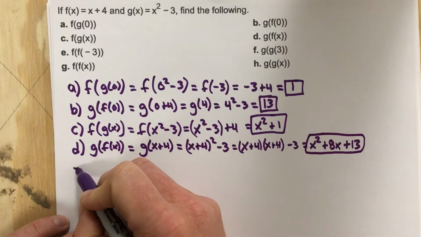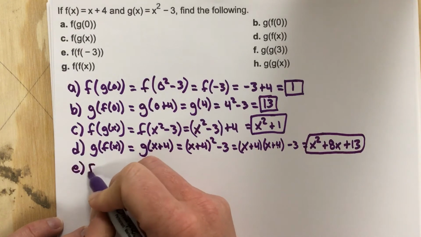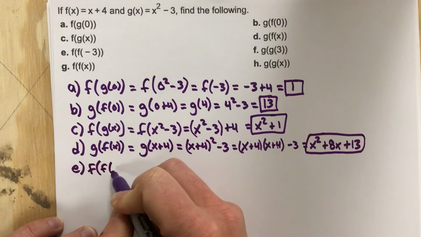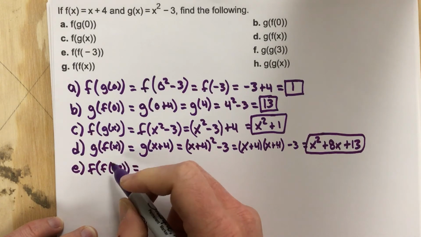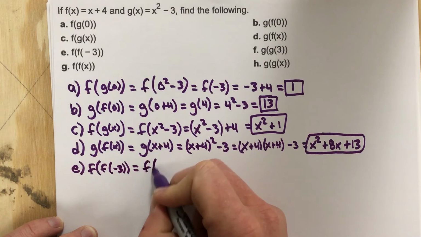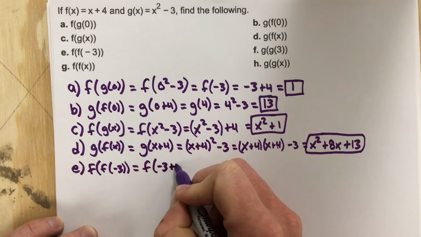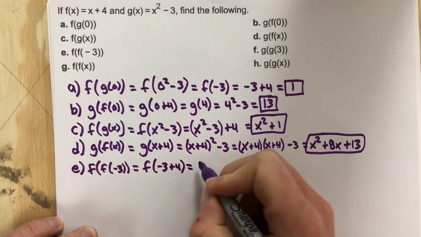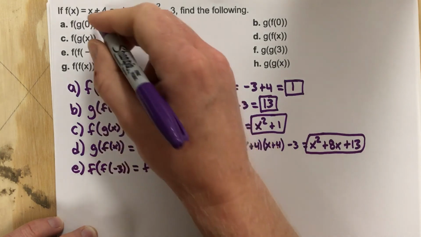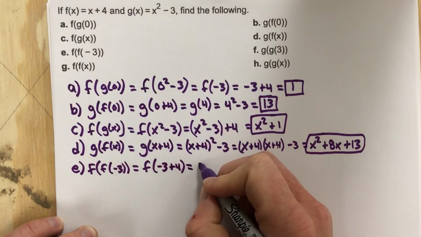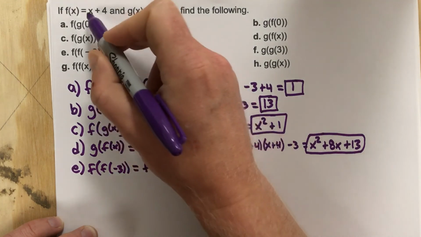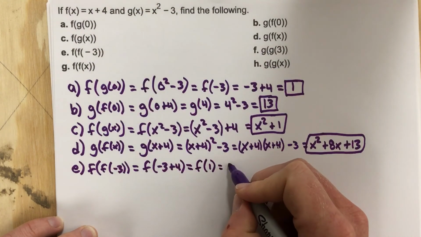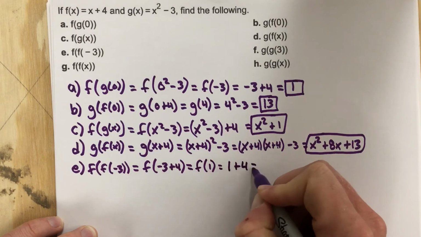Part E, I have f of negative 3. I take negative 3, I plug into f function, so I end up with f of negative 3 plus 4, which gives you, right, I'm plugging that function, negative 3 in there, so that's f of 1. Now I take 1, plug into this function, so I get 1 plus 4, which is 5.